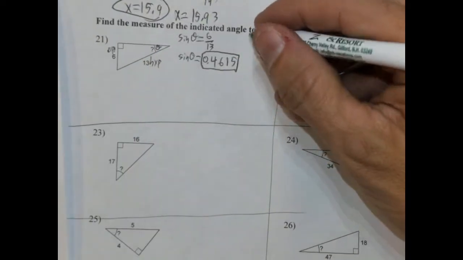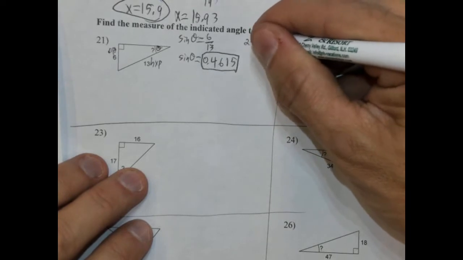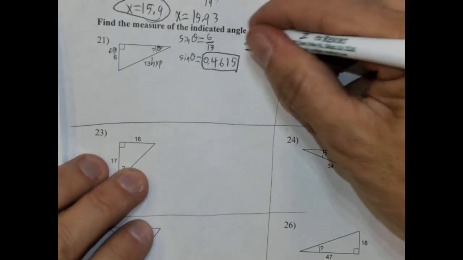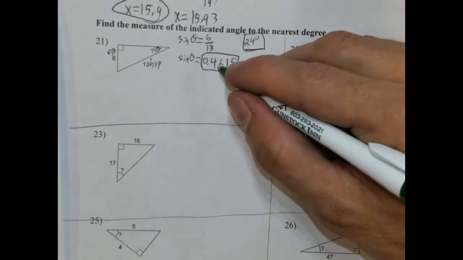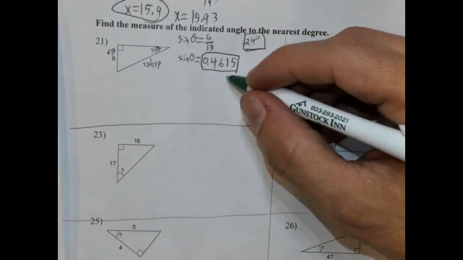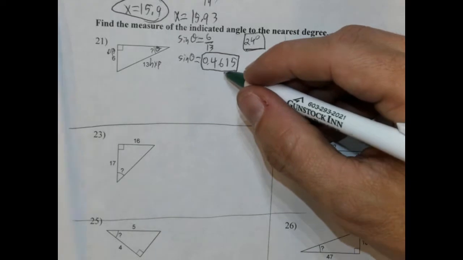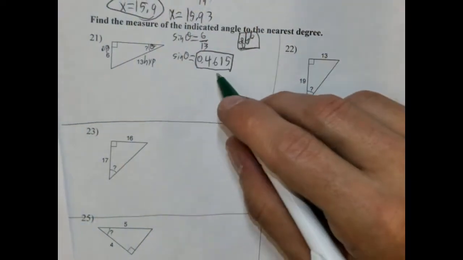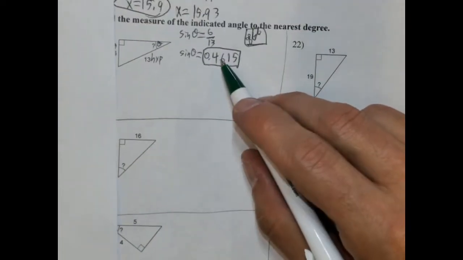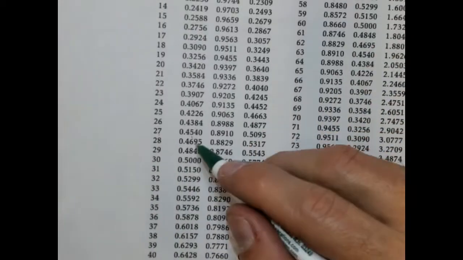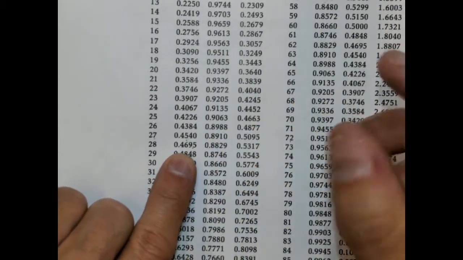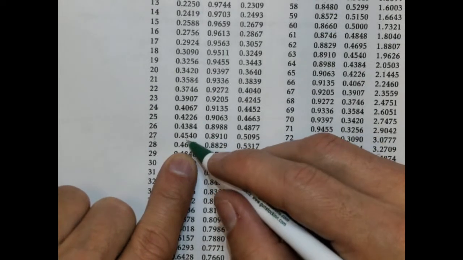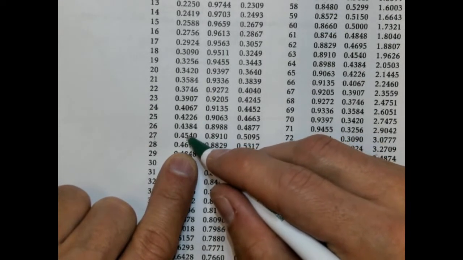So for the 24 degrees, the value is 0.4067, which is smaller than this. Oh, I screwed that up. 0.4615. Yeah, I totally screwed that up. Never mind, it's not 24 degrees. That happens when you're flipping back and forth. 0.4615 would actually be in between these two values. I reversed the 1 and the 6. That's why. So 0.4615 is greater than this, but less than that.